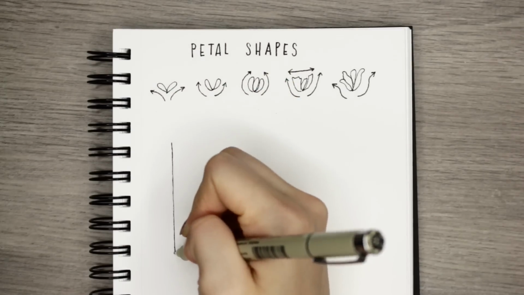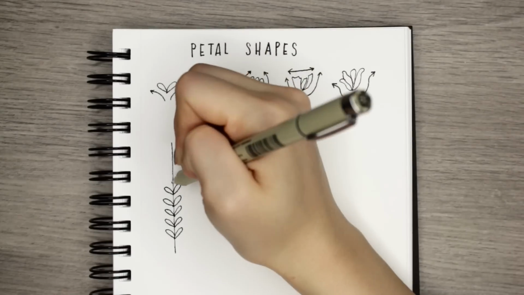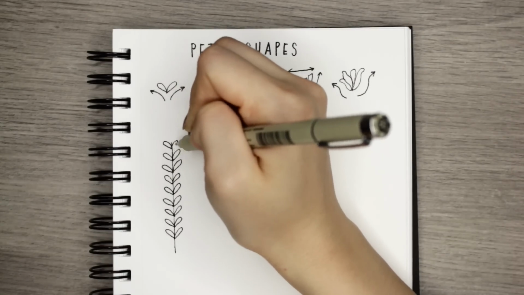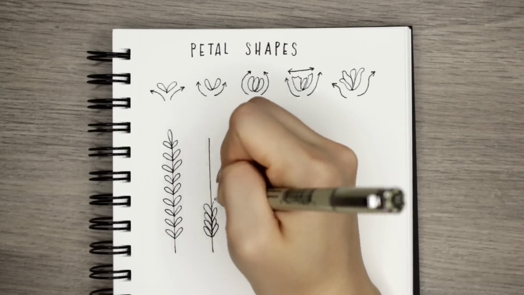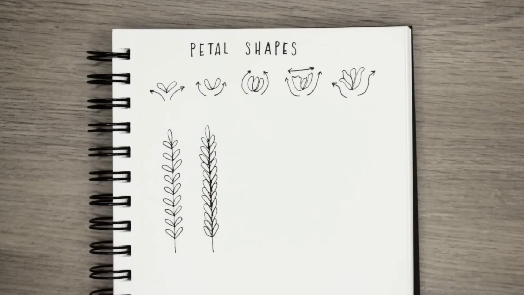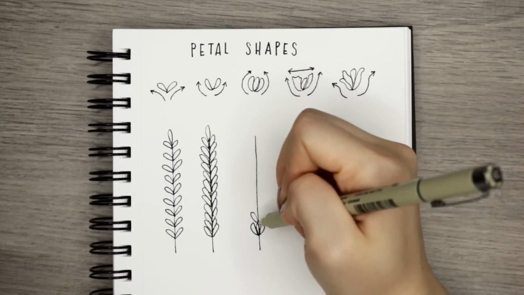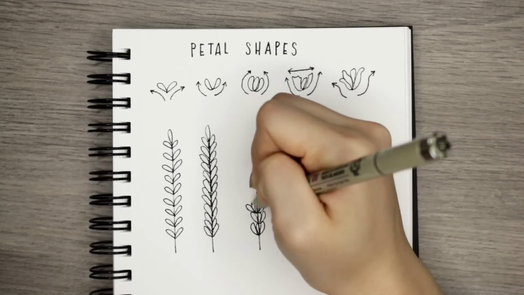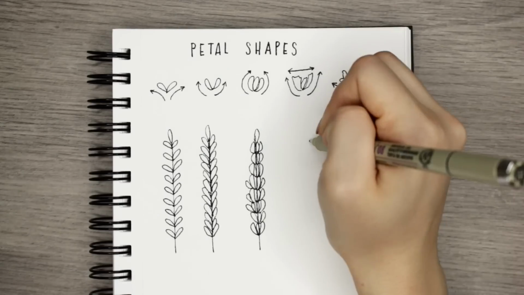Now that you know all the petal shapes, it's time to put it all together. There's a couple different ways you can do it. With the very simple lavender, you can just stack the simple teardrop lavender shapes together, whether that's closer together or farther apart. You'll see I'm showing you an example here of what it looks like when they're more spaced out versus stacked all on top of each other. Or you can do the one with the 3 petal, again stacked farther apart or closer together, or a bit of both depending on what you like better.